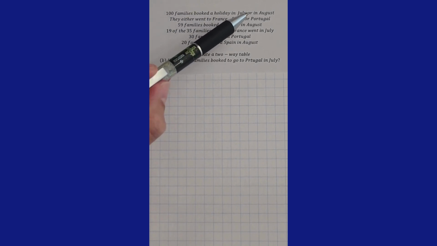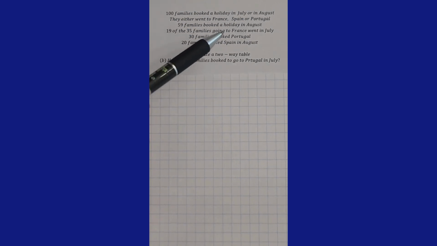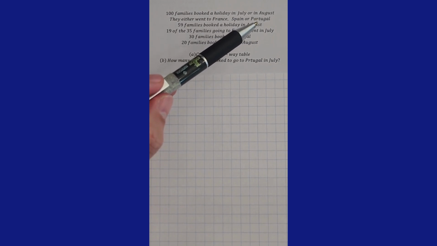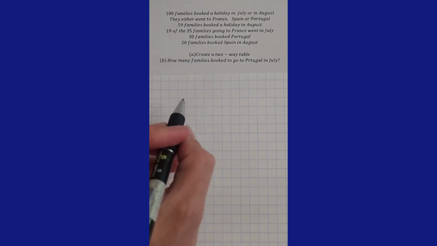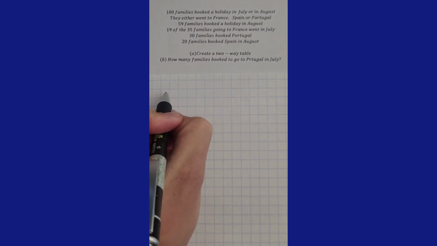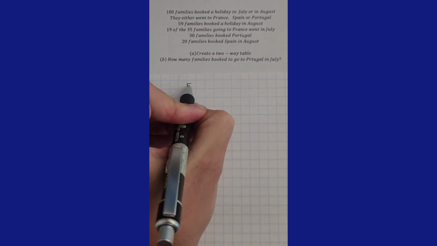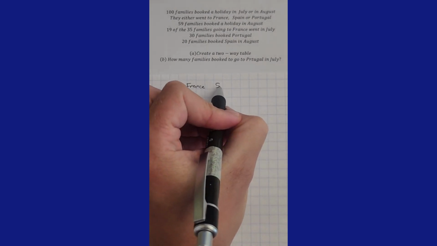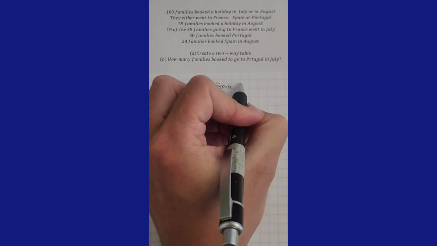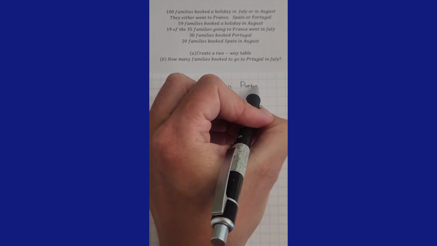So we're looking at families that booked holiday in July or in August. They either went to France, Spain, or Portugal. So very similar to the last one. The last one was about which lessons they study. This is about holiday. So we've got France. You can use abbreviations if you want to, so F, S, and P, but I'm just going to write them out because I want to make sure that we're happy.